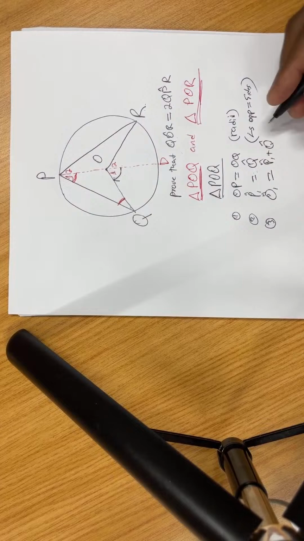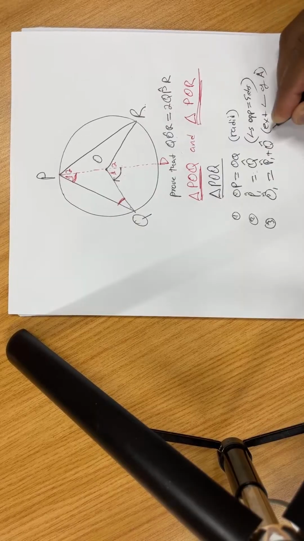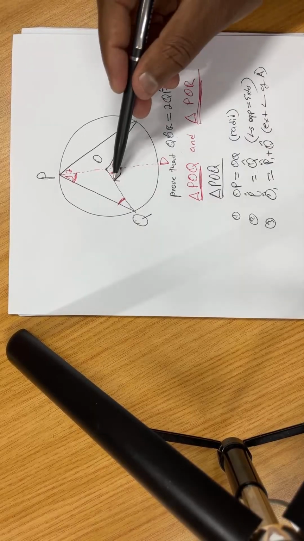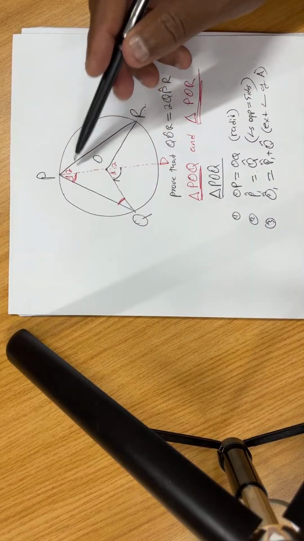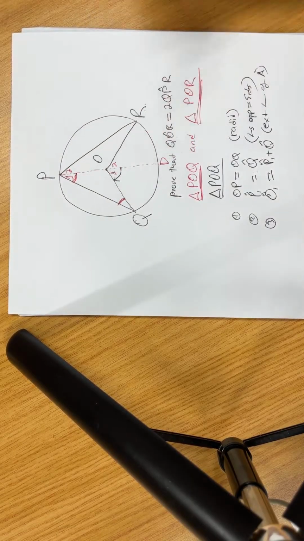This is an exterior angle of a triangle. The exterior angle of a triangle is equal to the sum of the 2 opposite interior angles.